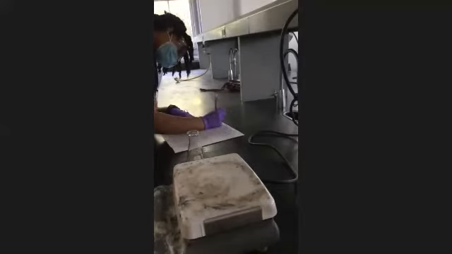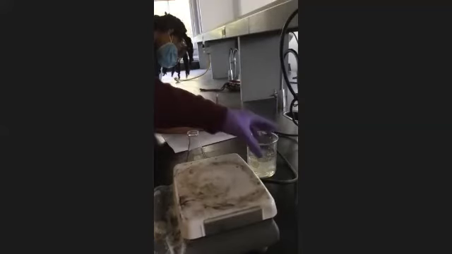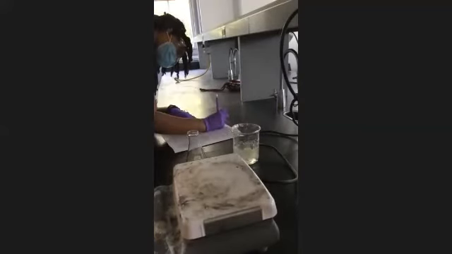So we're going to add water, and then we've got an ice bath set up. And so we're good. Go ahead and dump your water out of your beaker. Yeah, just dump it down the sink. Or dump it, yeah, you can dump it in that sink right there.